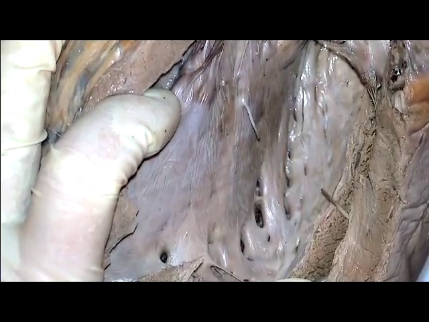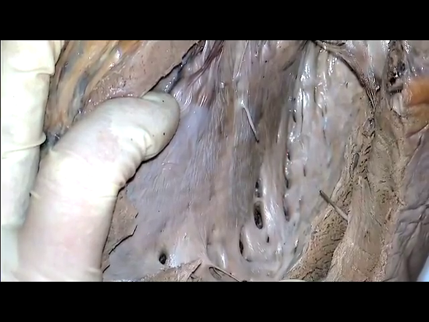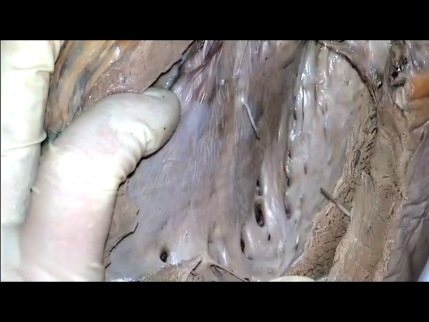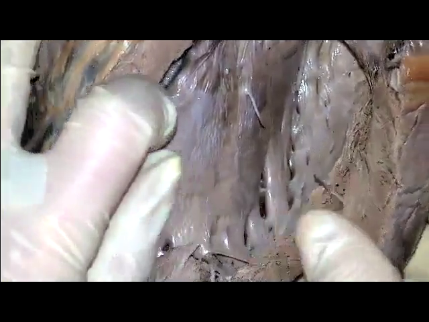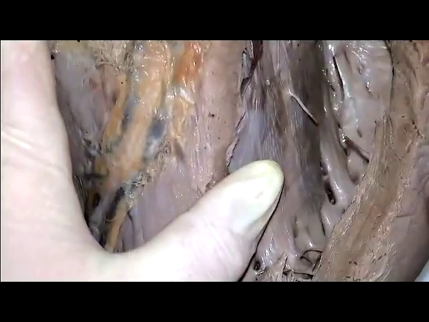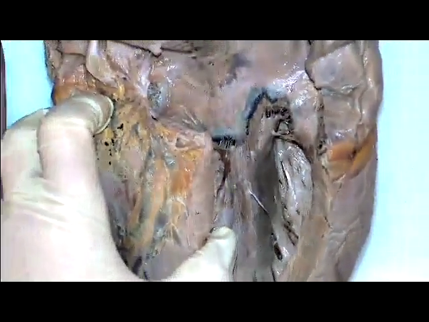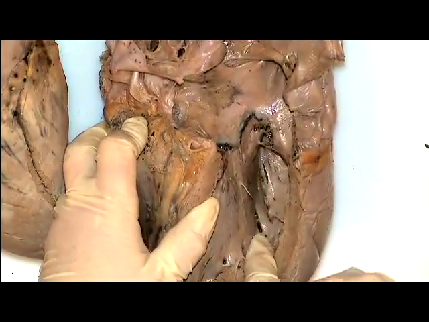Someone looked it up, and they serve the purpose that if it was smooth, it would cause sort of a suction effect in the heart, which I think is kind of interesting. So that is our right atrium through our right AV valve, through our right ventricle.